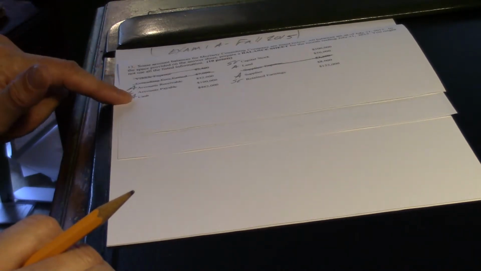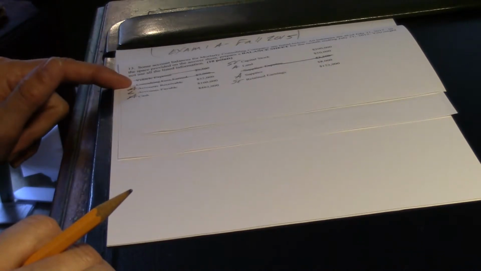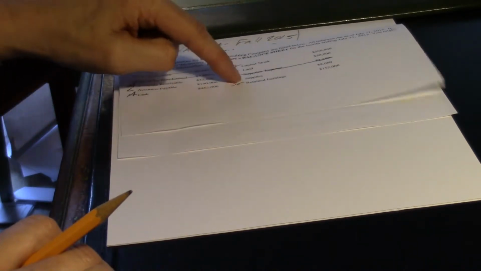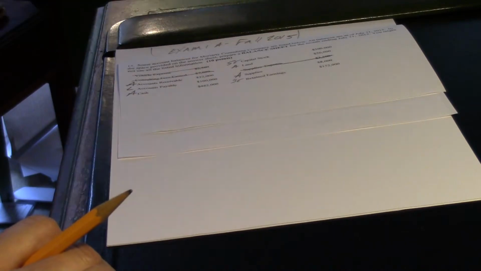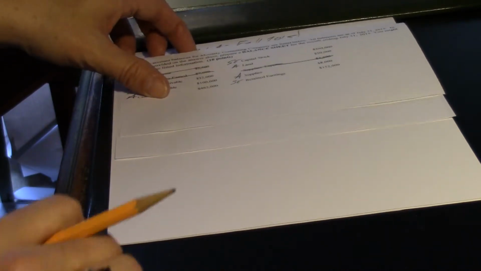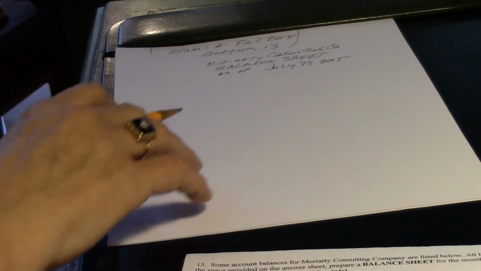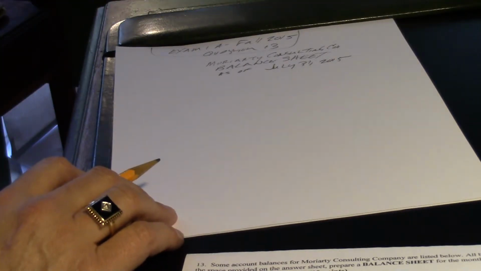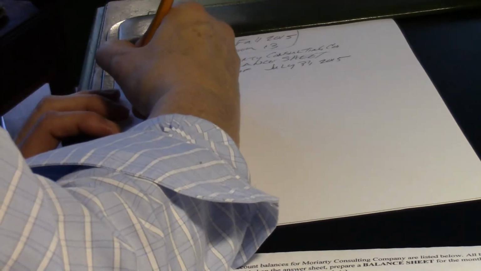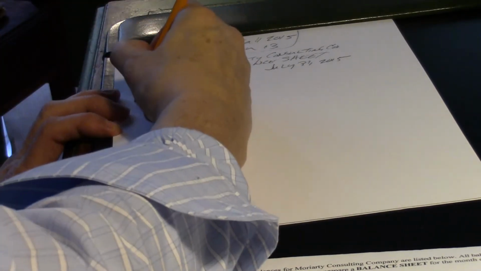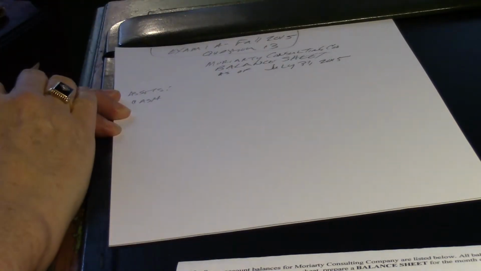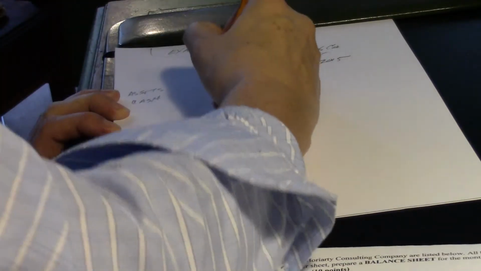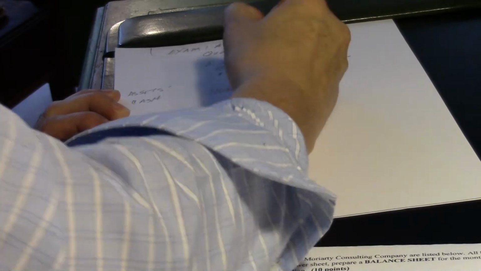On the balance sheet, we put assets in terms of liquidity. So cash would be most liquid, then receivables, then supplies, then land. So we'll do our assets first. And here I've got my Moriarty Consulting Company balance sheet. So let me just write down my assets. Cash, which was $462,000, right?